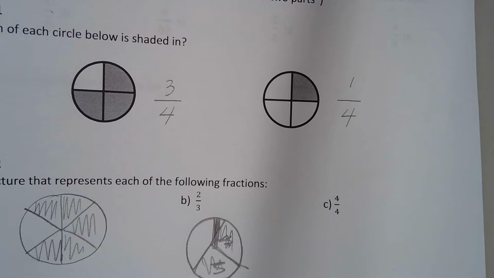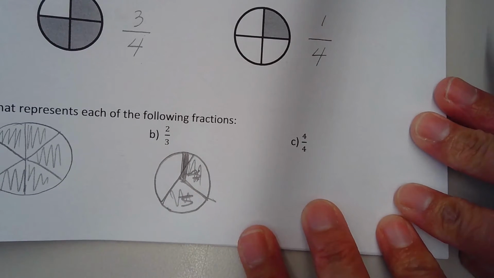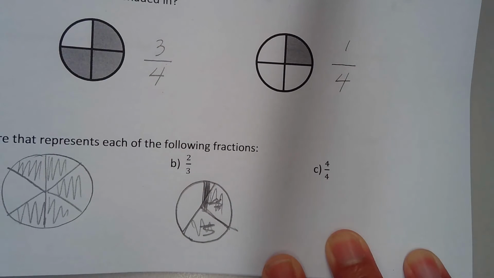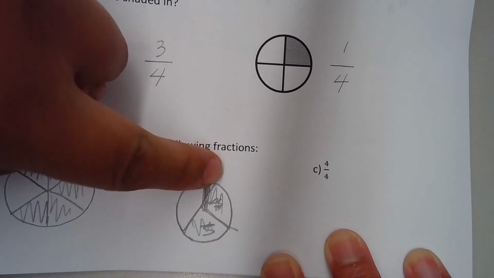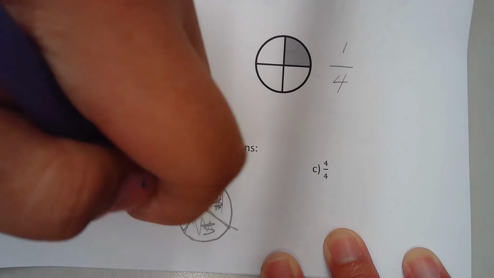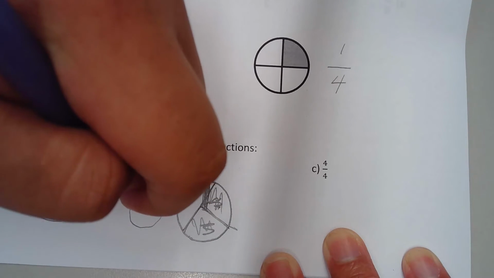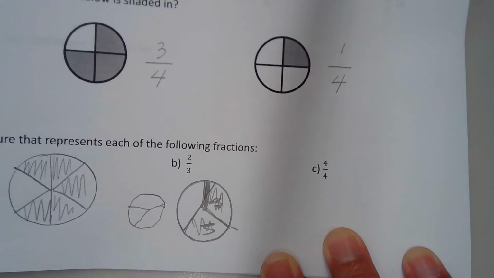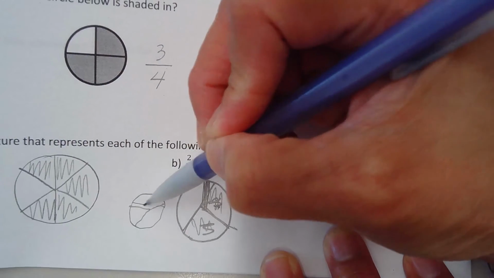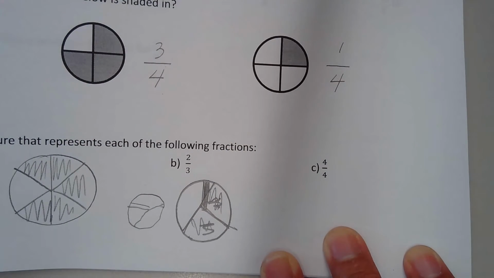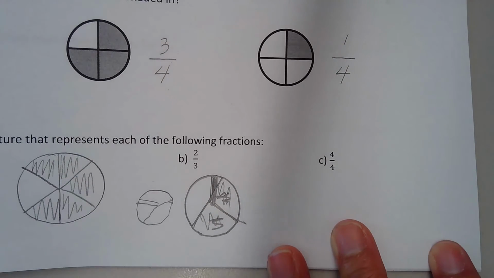Good. I made mine different. Oh, how did you do yours different? Do you want to come up here? You had to make equal parts. His is across. Which part did you shade? These two?